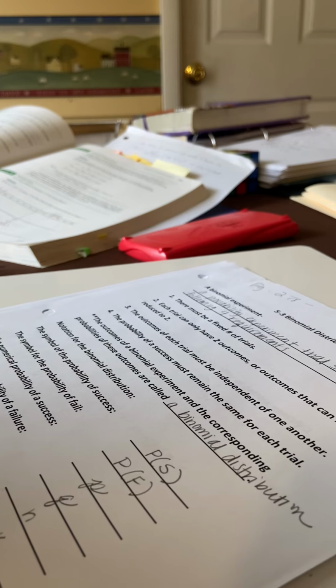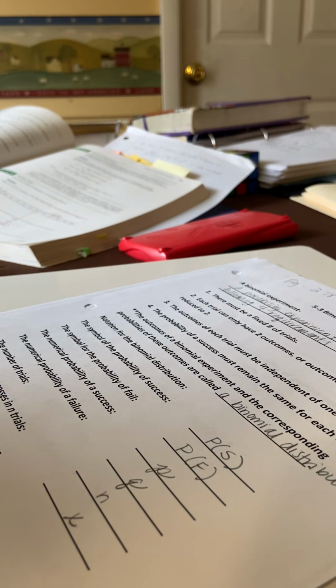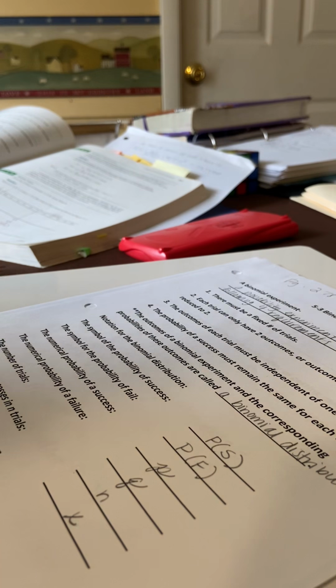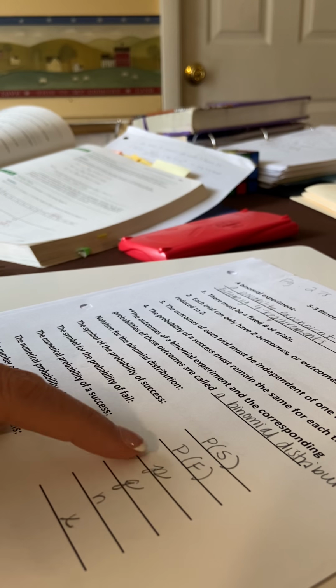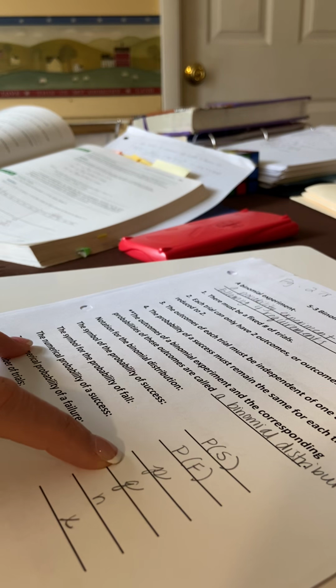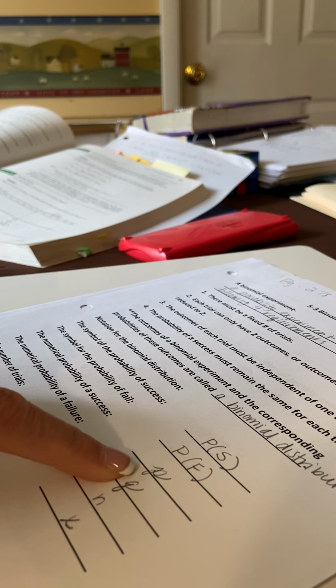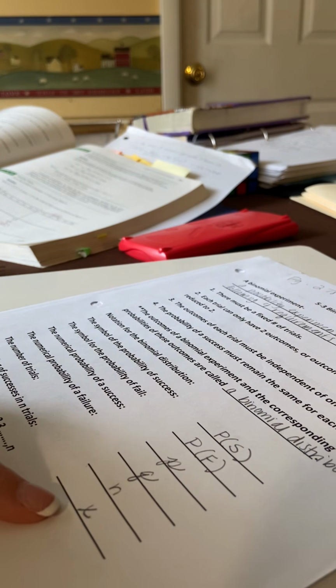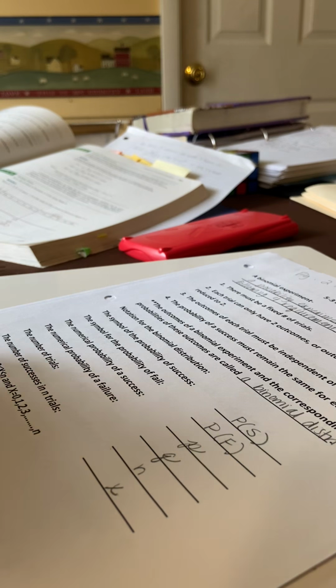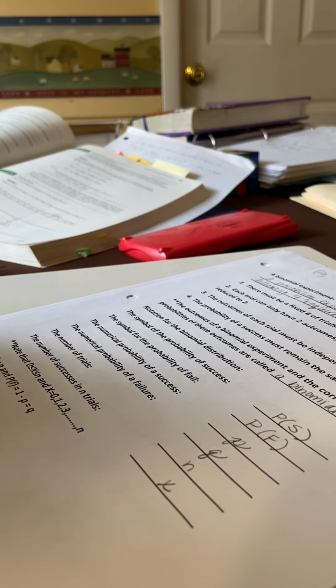The next portion of the notes is just your symbols and what those symbols mean. So those are things that you need to be able to recognize and remember. So the symbol of the probability of success is P of S. The probability of failure is P of F. The numerical probability of success is the lowercase cursive p. The numerical probability of failure is the cursive q, and the number of trials is n, and the number of successes is x.